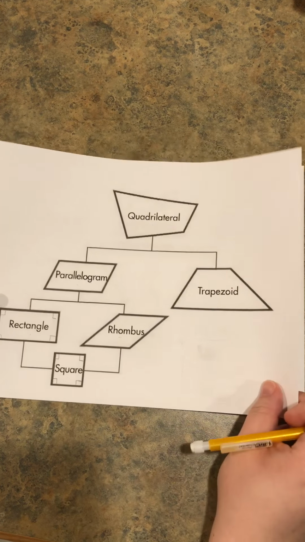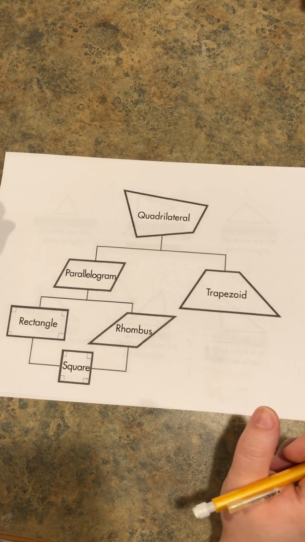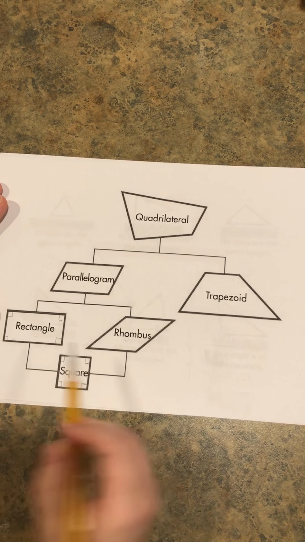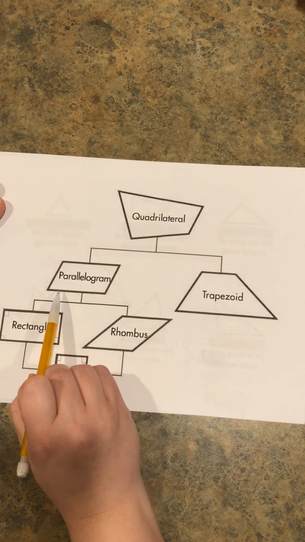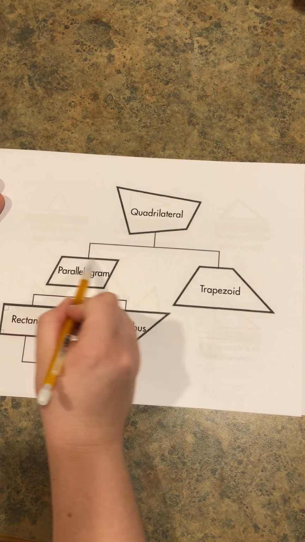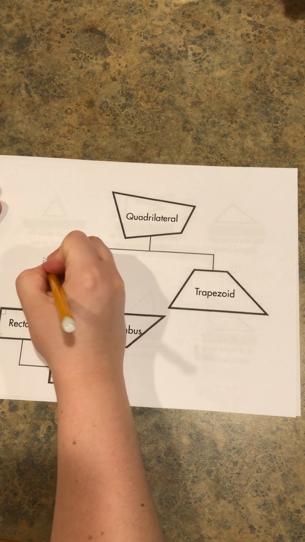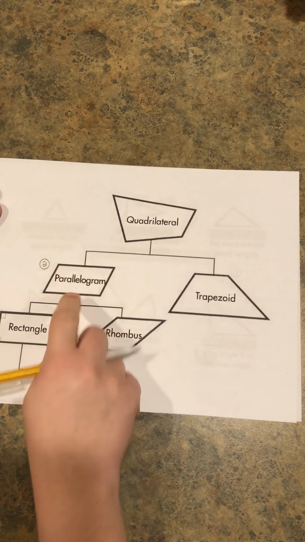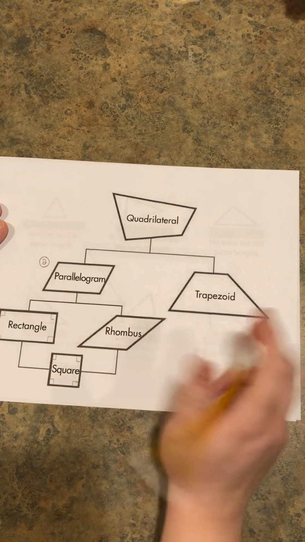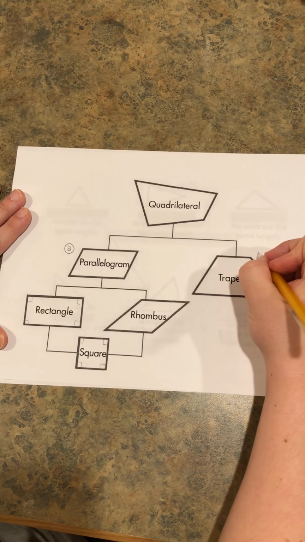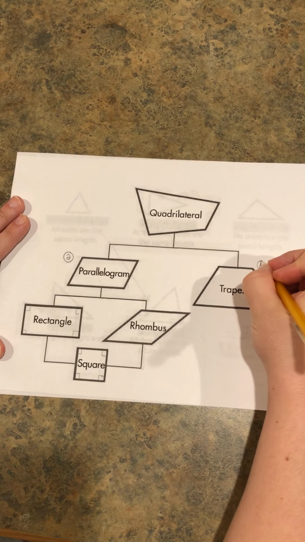When naming your four-sided shapes, they are called quadrilaterals. We have learned two different types. A quadrilateral that has two pairs of parallel sides, parallel and parallel, we call it a parallelogram. If there is only one pair of parallel sides, we call it a trapezoid.